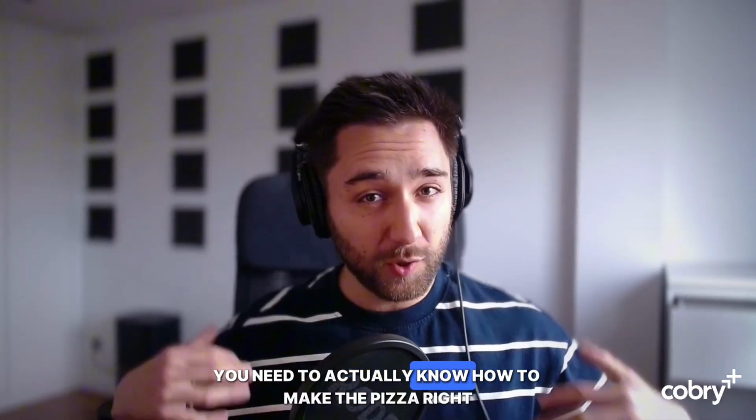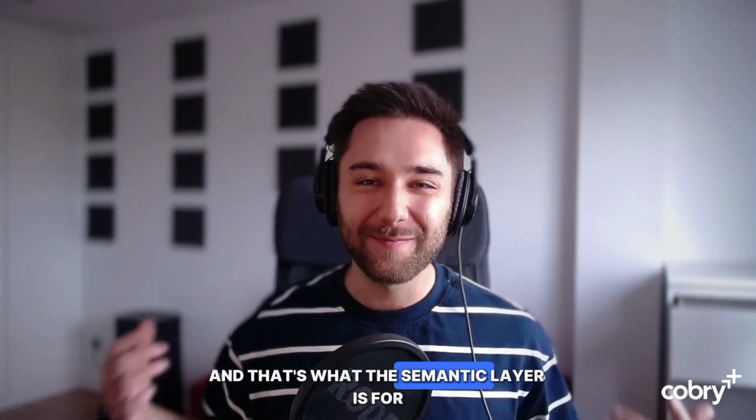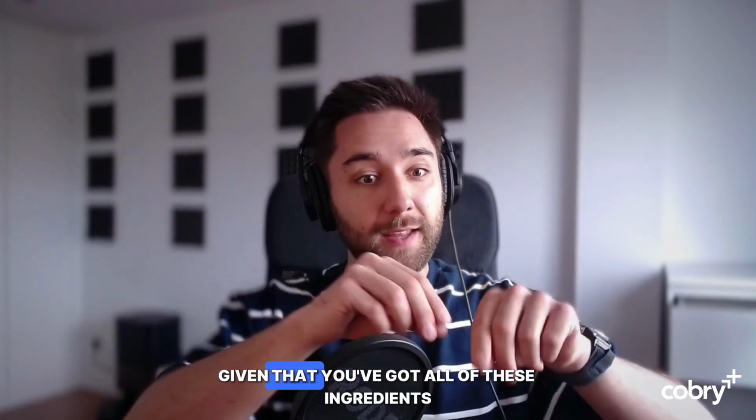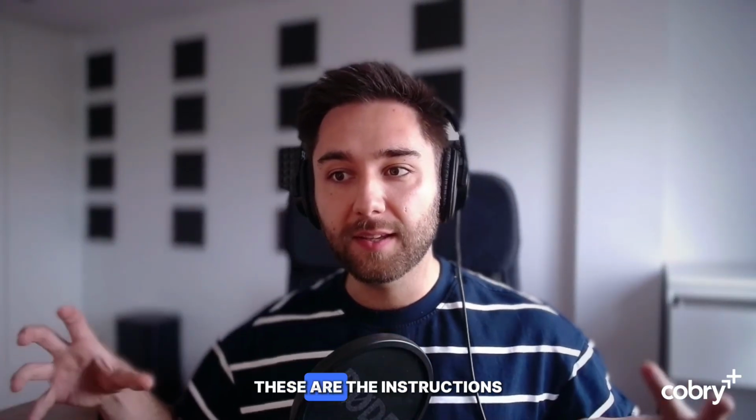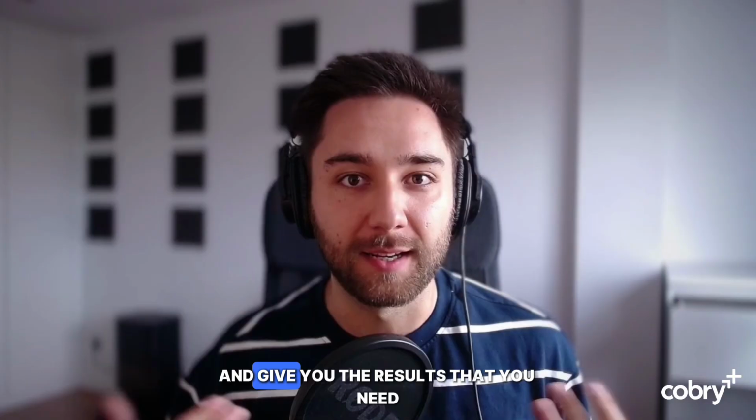The second part, you need to actually know how to make the pizza, right? And that's what the semantic layer is for. The semantic layer says, okay, given that you've got all of these ingredients, these are the instructions as to how to actually put them together and give you the results that you need.